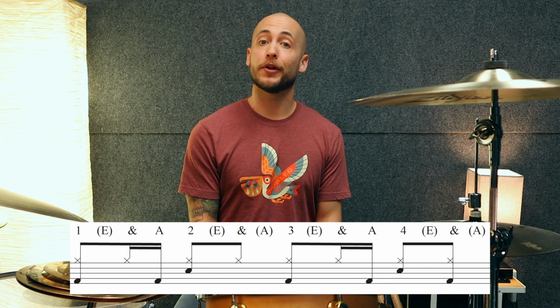So, looking at line 1, the hi-hat is playing an eighth note pulse and the snare drum is on counts 2 and 4. The bass drum is the thing to focus on here. It will be on 1 and the "and" of 1, 3 and the "and" of 3, and the "and" of 4. It's those bass drums on the "ands" that you want to focus on, because they're going to play in between your hi-hats.